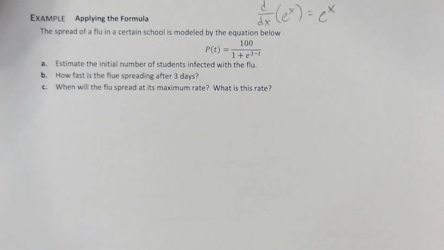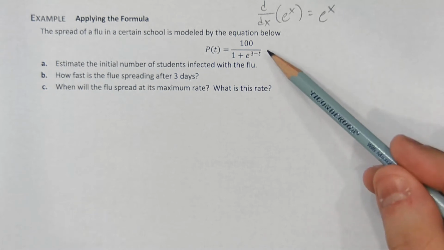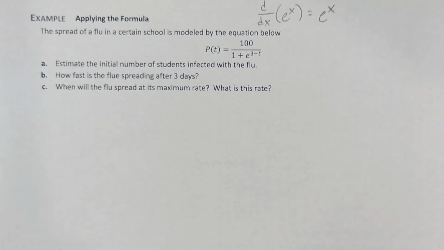Alright, so a word problem. And it seems rather poignant in these times that we are learning in. The spread of a flu, let's call it COVID-19, in a certain, unfortunately it says school, luckily that's not the case. So the spread of a flu in a certain school is modeled by this logistic equation, 100 over 1 plus e to the 3 minus t. Part A says to estimate the initial number of students infected with the flu. Well, that would mean before any days have passed. So t here is representing the number of days that have passed.